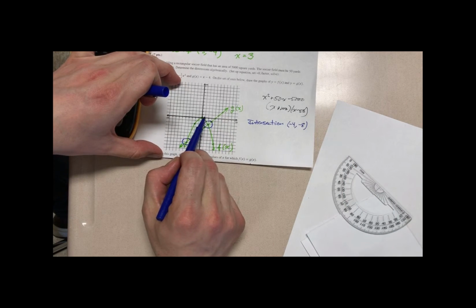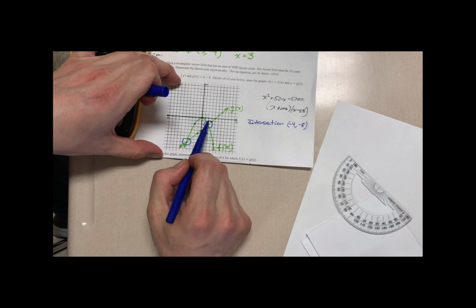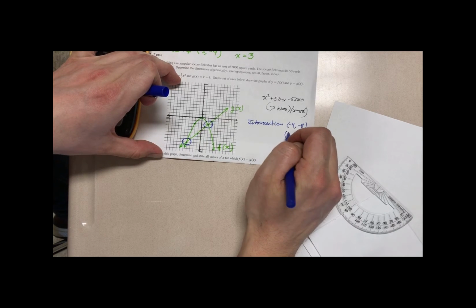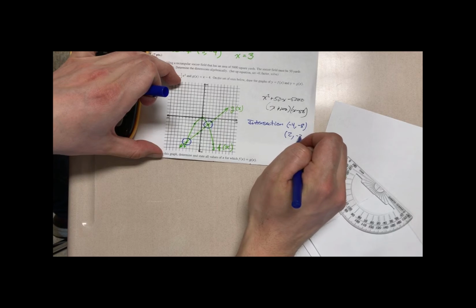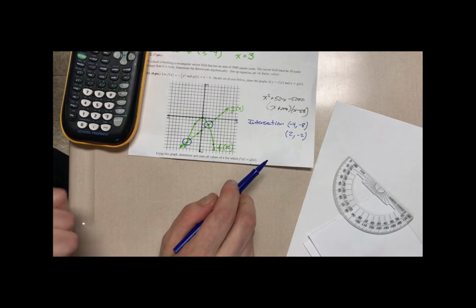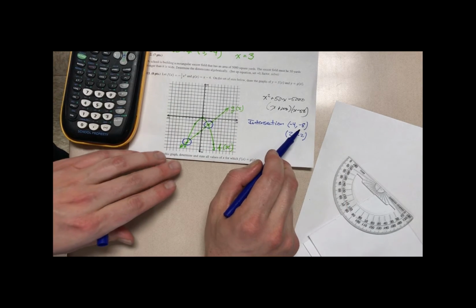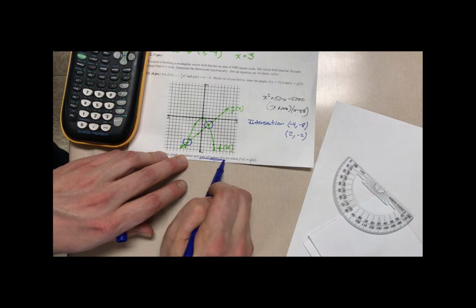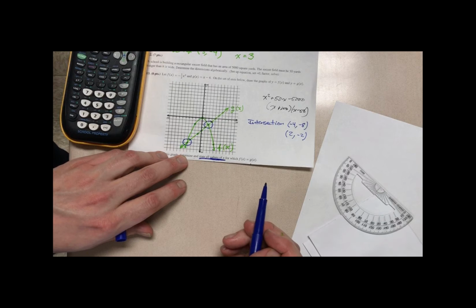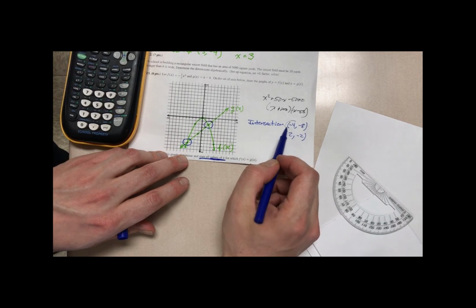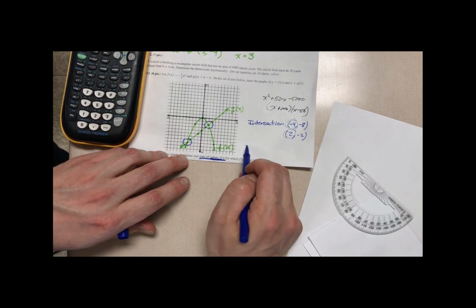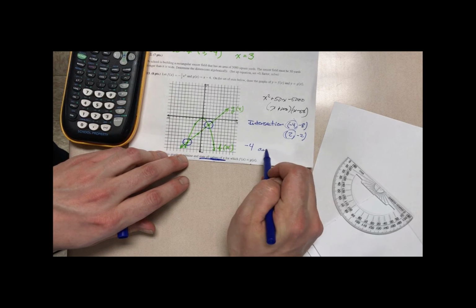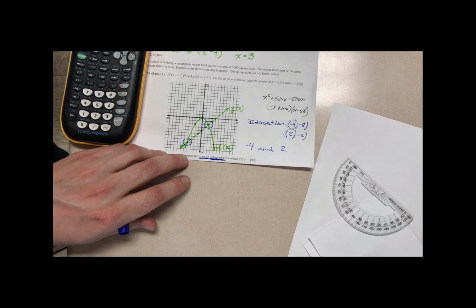Looks like it's at +2, -2. Now, be careful. These are the points of intersection. But the question is asking us to state all values of x for which f of x equals g of x. So the answer would be just the x values, -4 and +2.